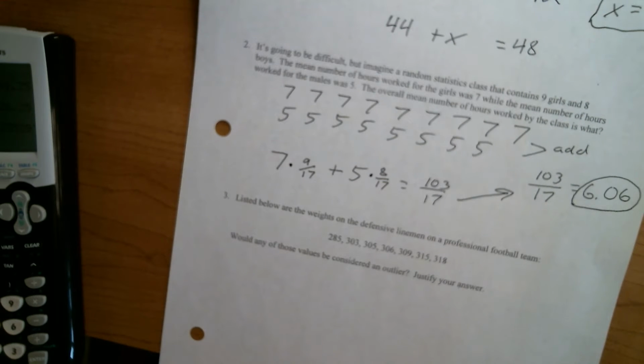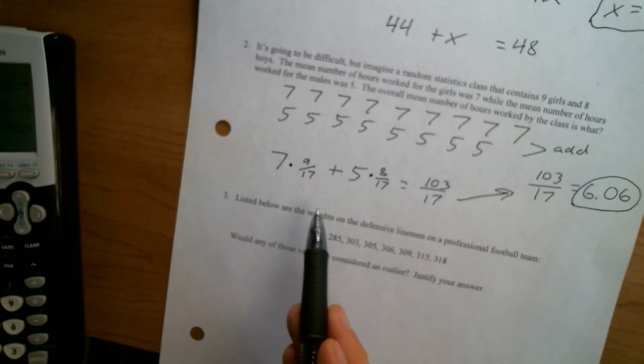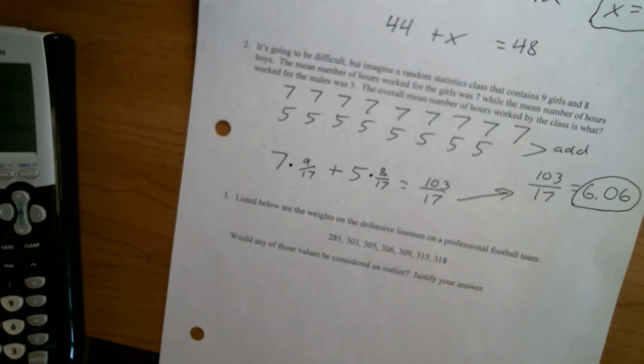So whichever way is easier for you to think about is fine. You can either think of it as like 9 sevens and 8 fives, or you can do this sort of weighted average model. They give you the same exact answer.